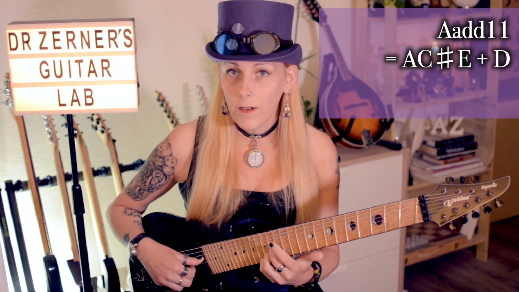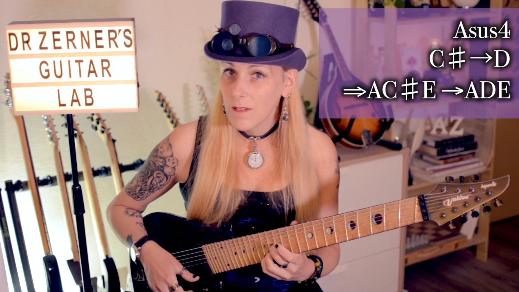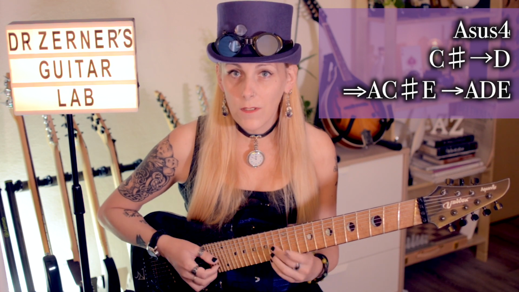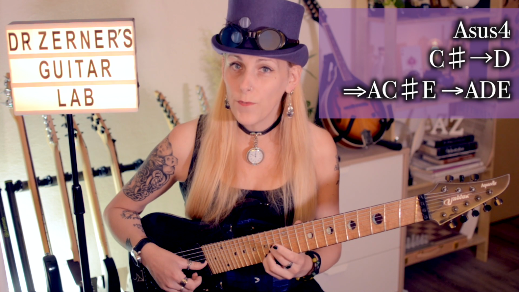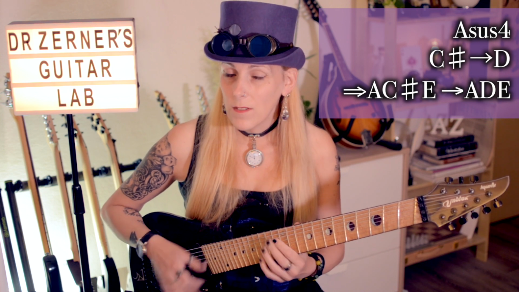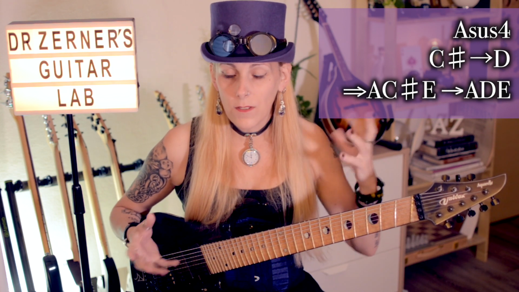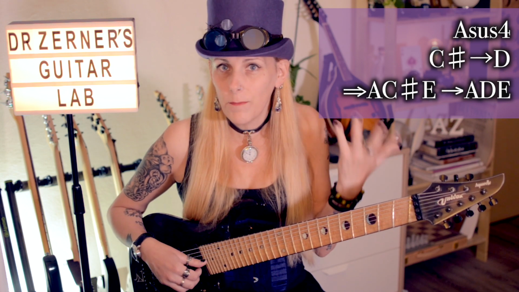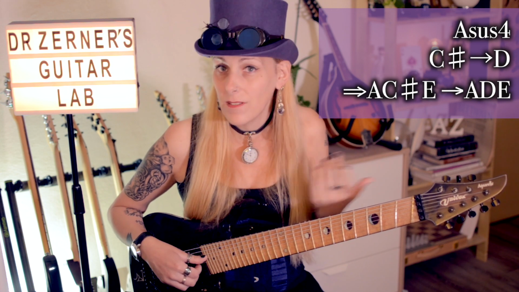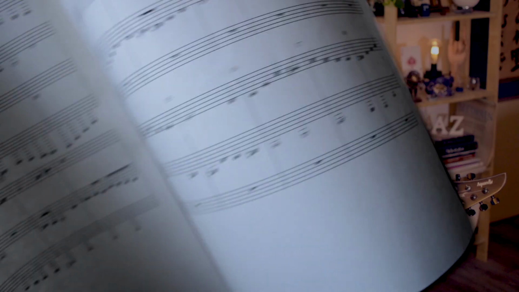Whereas the sus4 doesn't have a 3rd degree, because the 3rd degree is transformed into a 4th, thus giving a less rich sound, and it also gives a neutral type of vibe to the chord, because the 3rd is what makes the chord minor or major, and here we don't have a 3rd.